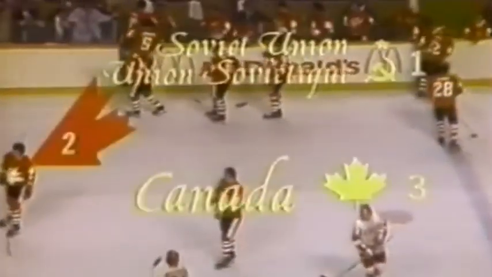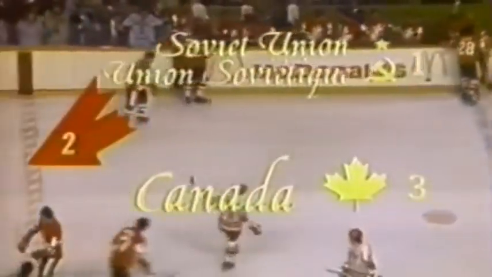Well, here we have the puck in the corner. It comes back to Lapointe, he shoots quickly. Bill Barber is left all by himself. There's no Soviet defenseman trying to tie him up or a stick, and he's able to tap the puck by Tretiak, but nobody covered him. Canada 3 and the Soviets 1.